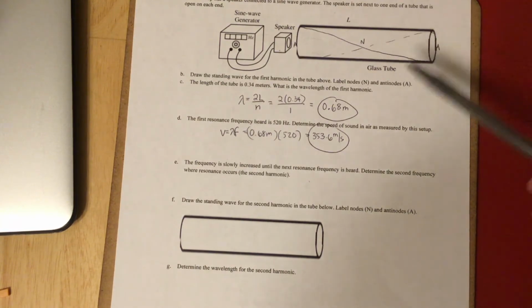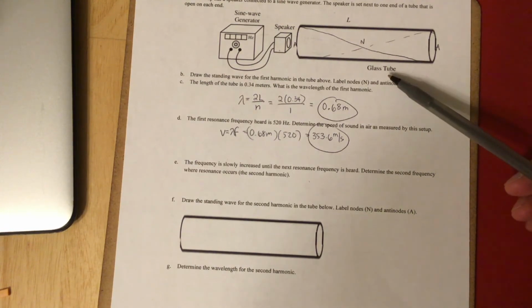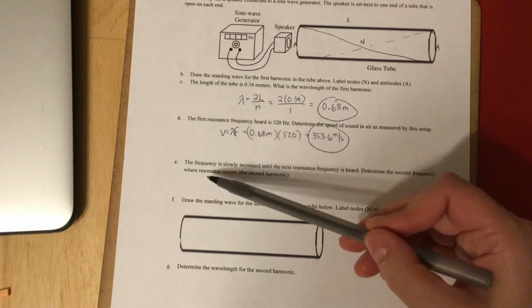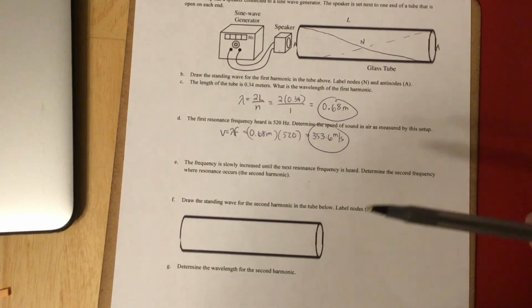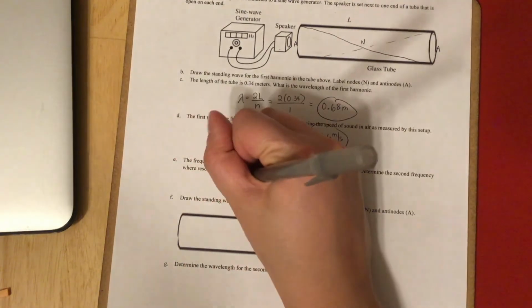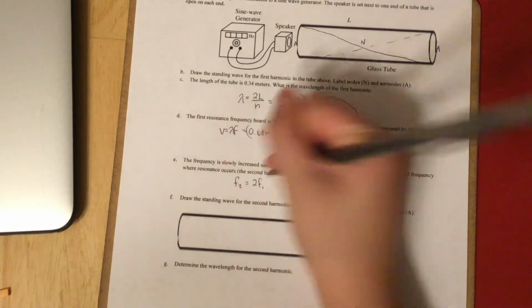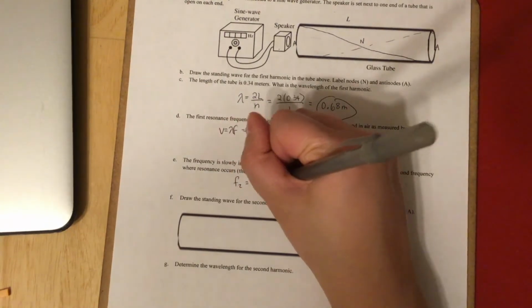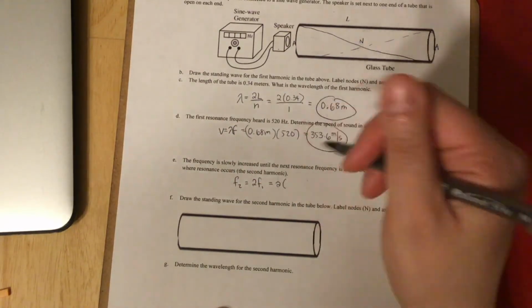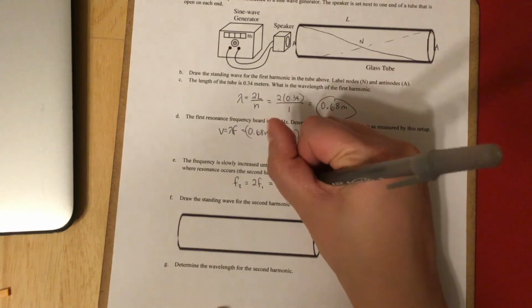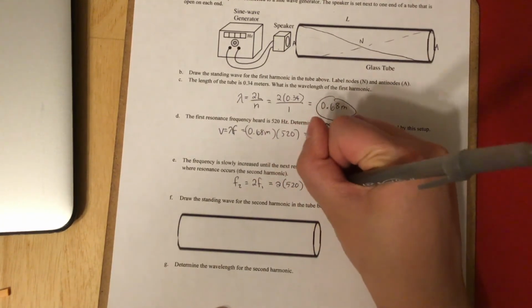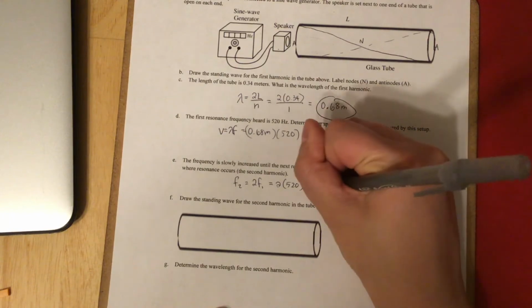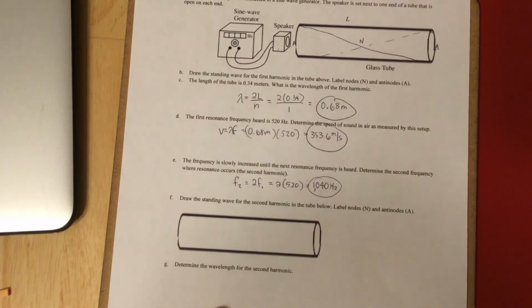The plastic prop, or maybe it's glass. Maybe this would break. Our boom whackers wouldn't break because they're plastic, but maybe if it's glass it would. So the frequency is slowly increased until this next loud resonance frequency is heard. The second frequency should be twice as high as the fundamental. The second harmonic should have a frequency that's 2 times 520, or 1040 hertz. Still completely within the human hearing range.